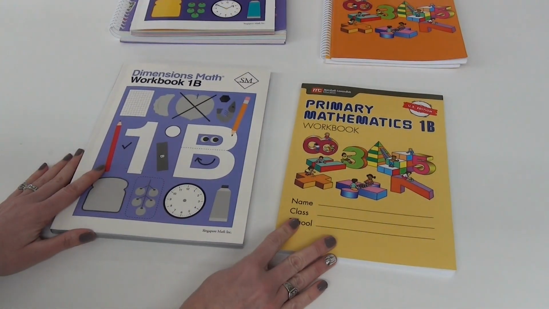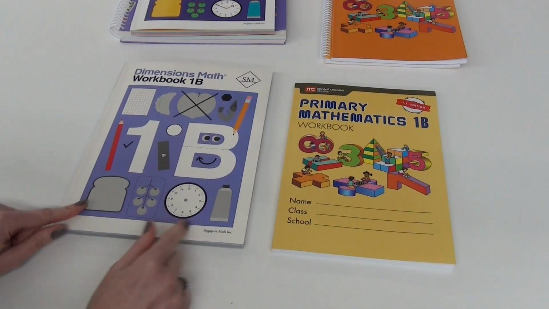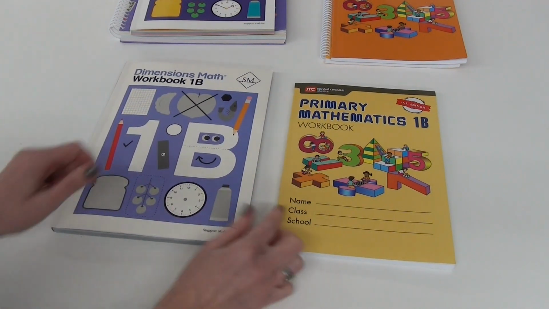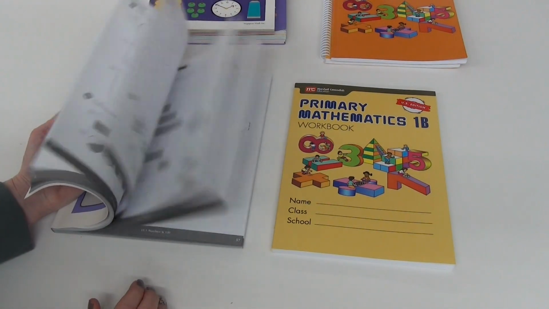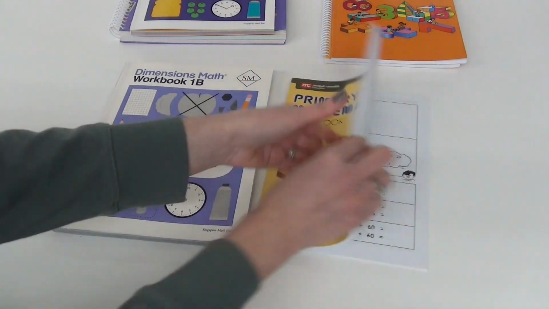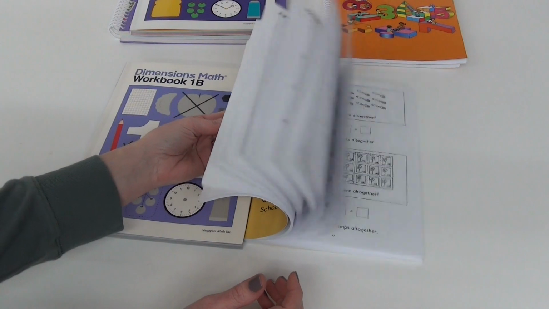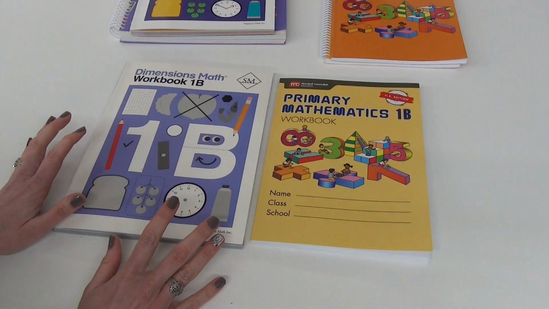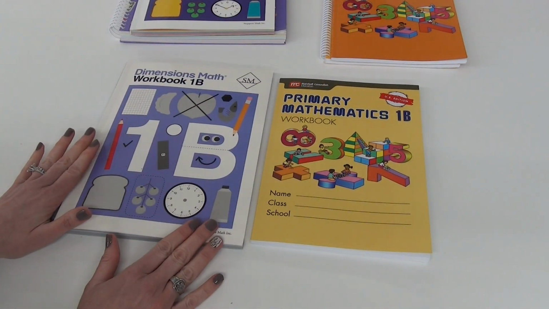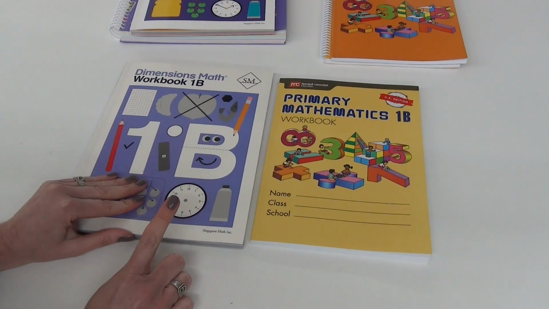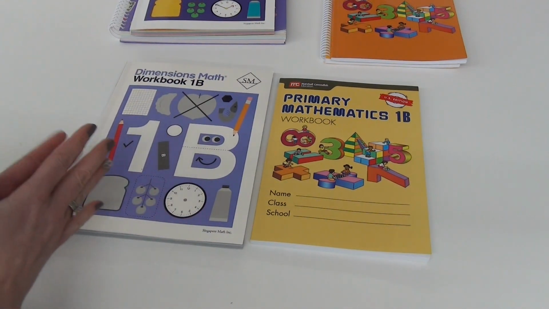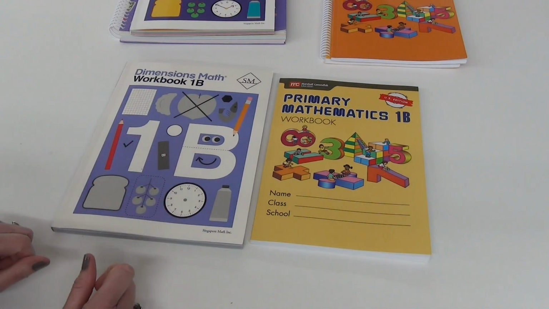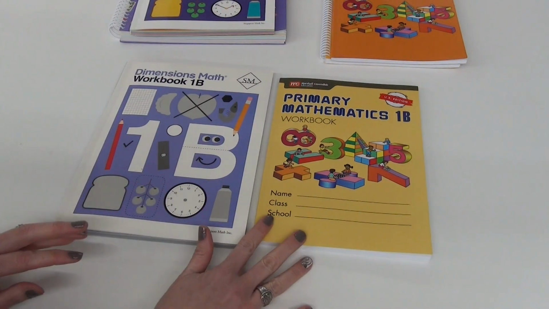Up next is the workbook. The workbook in both Primary and Dimensions is black and white. No color whatsoever in the workbooks. I believe that Dimensions KA is the only one that has a colored workbook. I think from KA and KB forward, there are no colored workbooks. So just heads up on that.